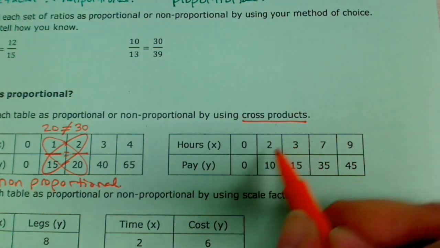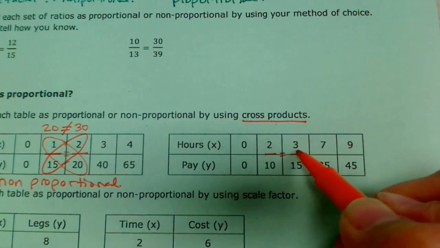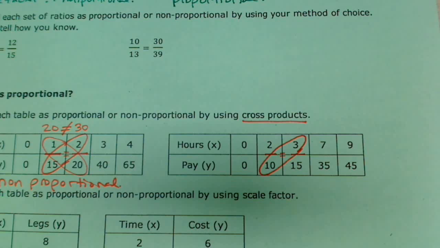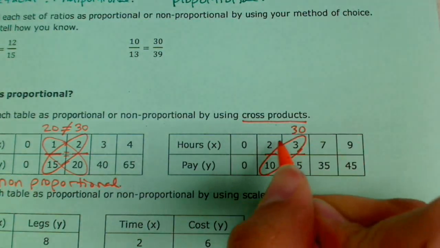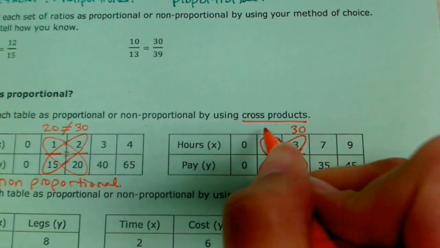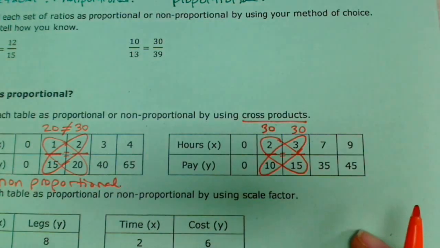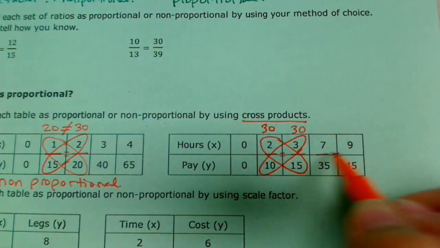Let's look at 2 over 10 and 3 over 15. If I multiply 2 and 10, I get 30. And if I multiply 2 and 15, I also get 30. Let's choose two other sets of numbers.